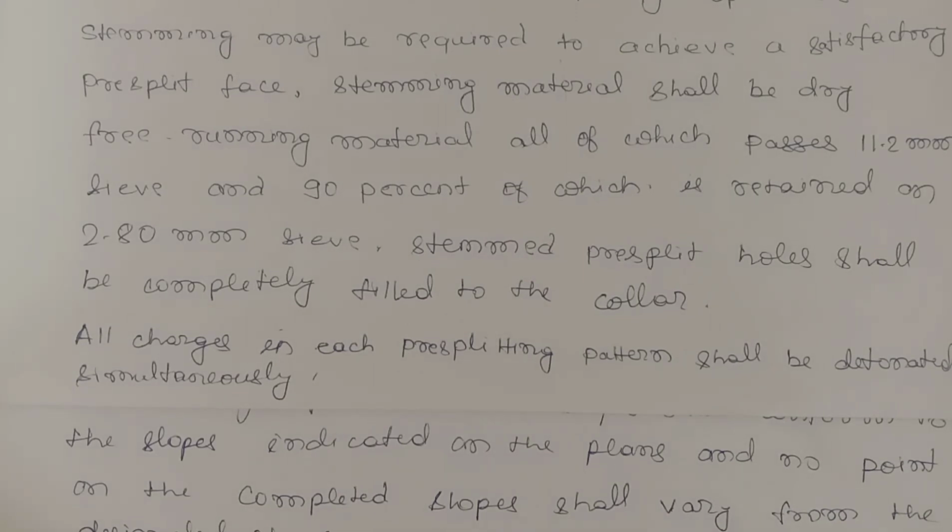Stemmed pre-split holes shall be completely filled to the collar. All charge in each pre-split pattern shall be detonated simultaneously.